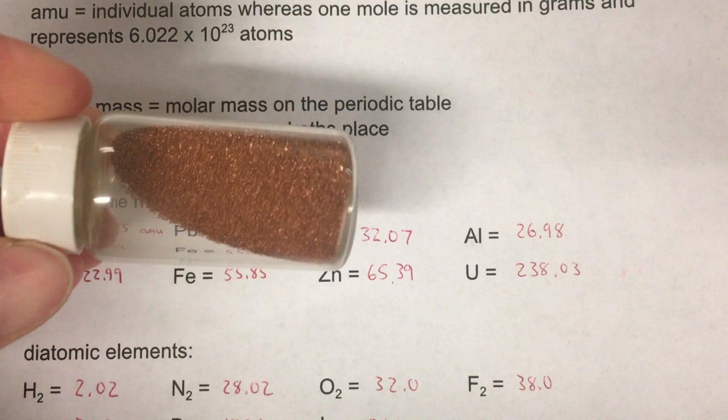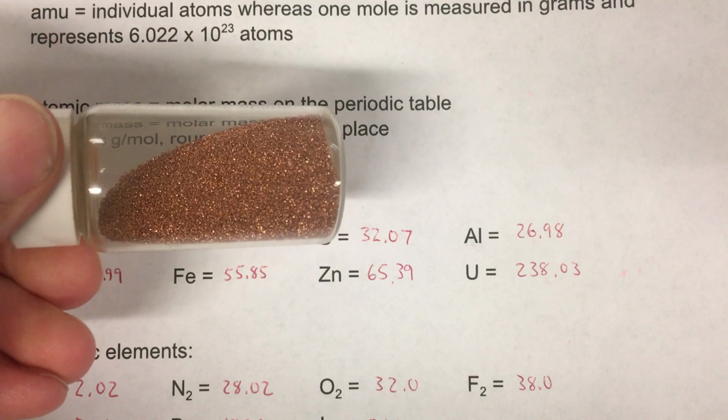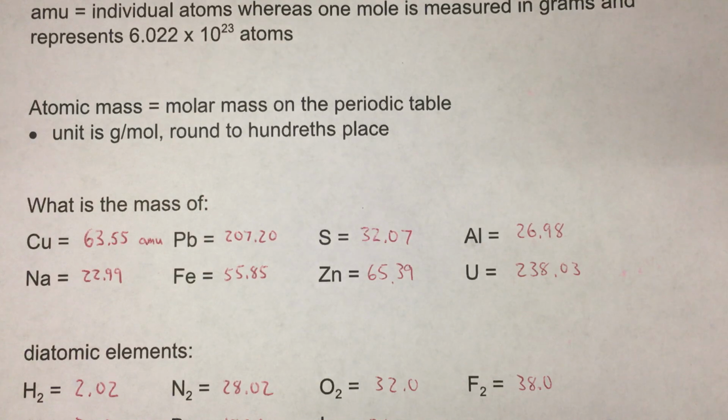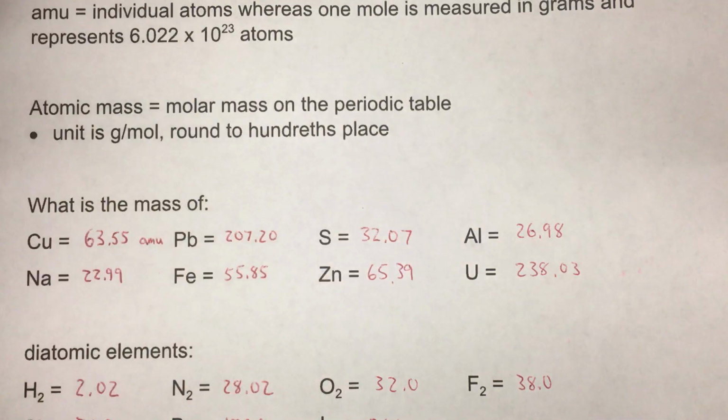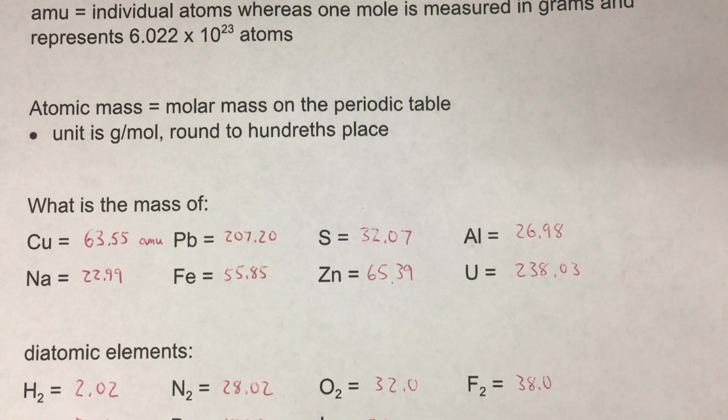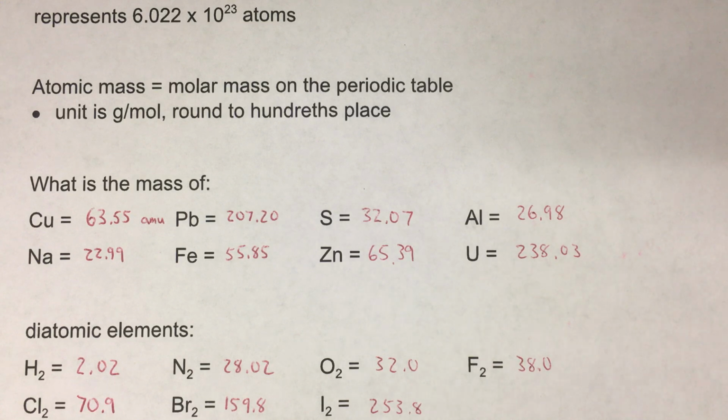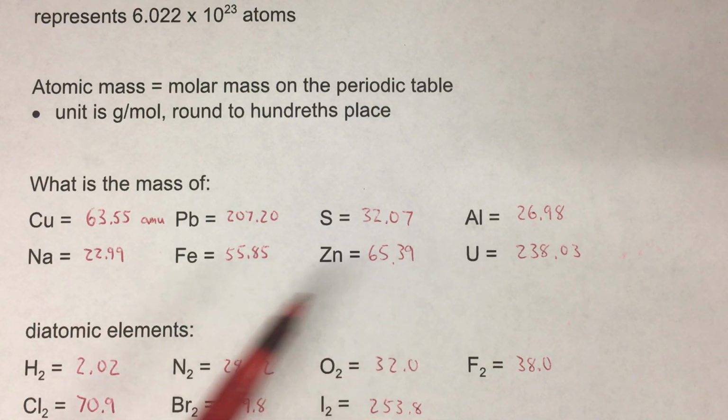So that is a mole's worth of copper, and it's an amount that you can hold in your hand, which is an impressive thing to consider, considering that Avogadro's number, 6.02 times 10 to the 23, is an enormously large number. But because atoms are so small, we end up with just a small amount that you can hold with a mole's worth. Likewise, all the other elements listed there are just the atomic weights, and that would be the AMUs per atom or grams per mole.